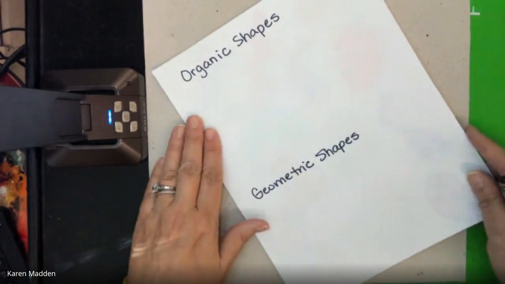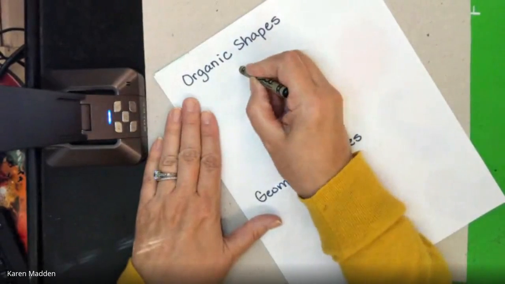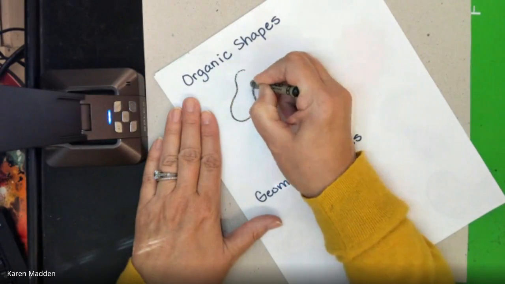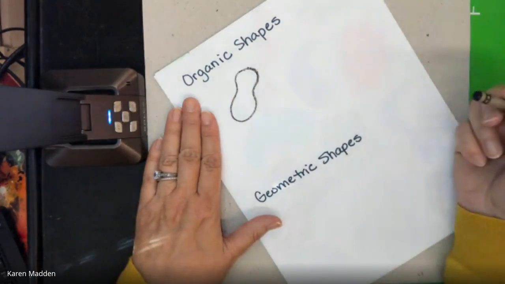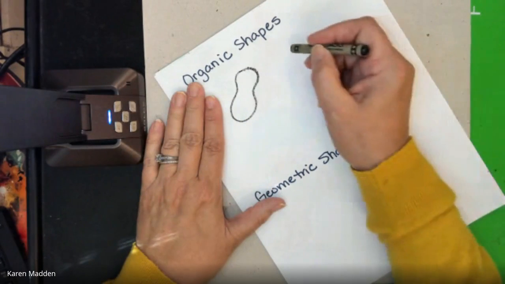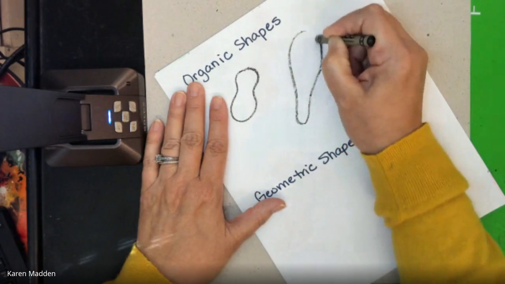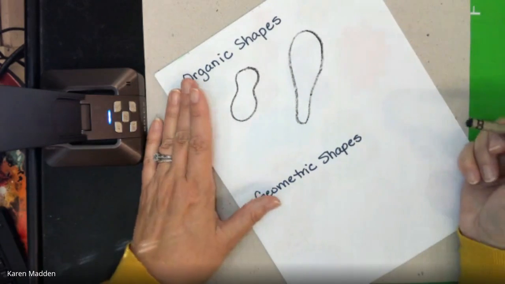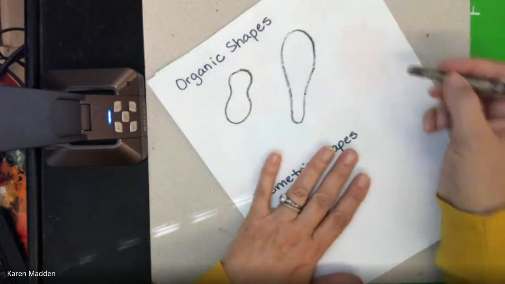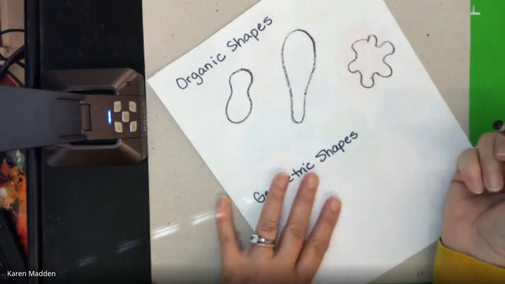So for example, organic shapes might look like this. Okay, that's an organic shape. Or maybe it looks like this. Or maybe it's really, really weird and it looks like this.